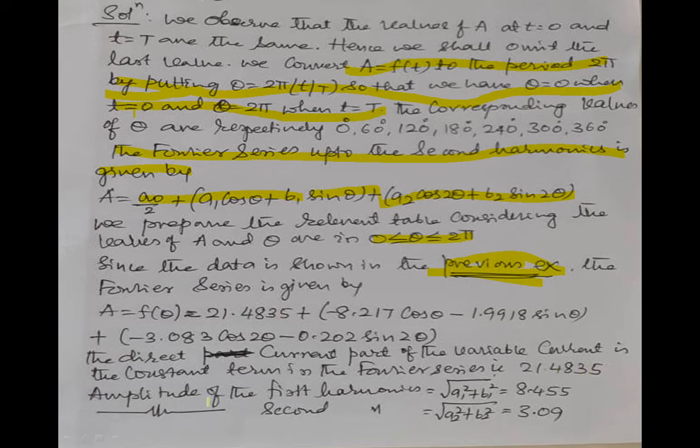One more part is added here: the amplitude of the first harmonic. The formula is root of a1 squared plus b1 squared. Taking a1 and b1 given here, the root of the sum of their squares is 8.455. Similarly, the amplitude of the second harmonic is root of a2 squared plus b2 squared, which is 3.09.